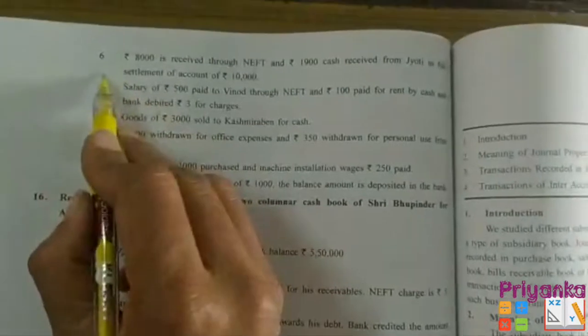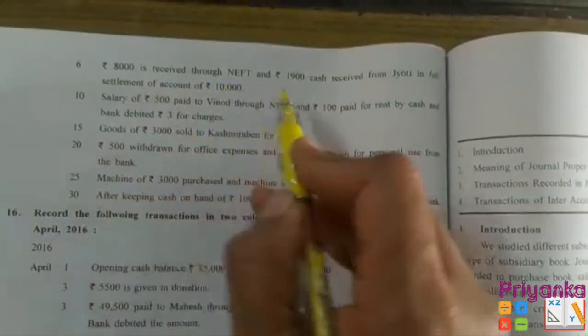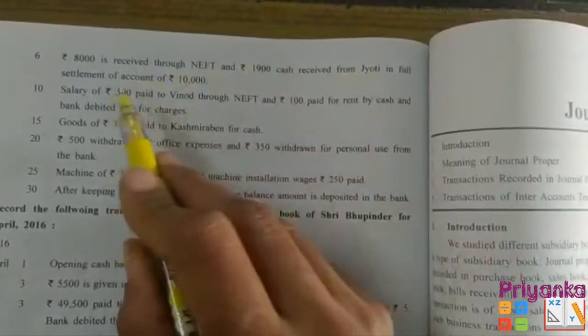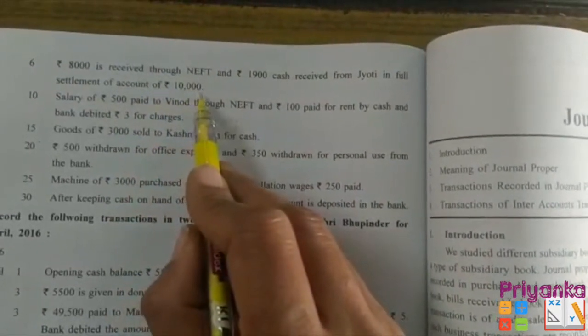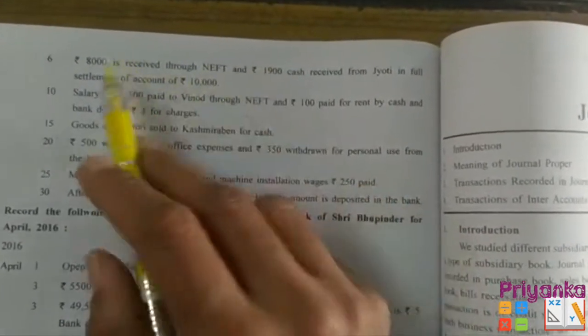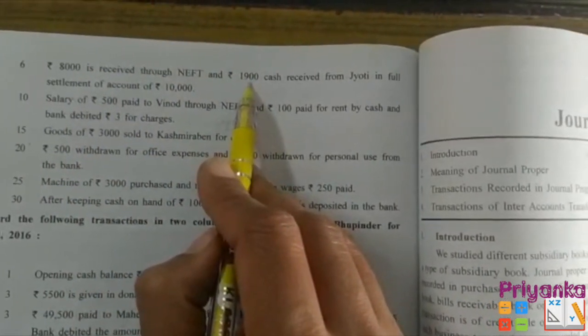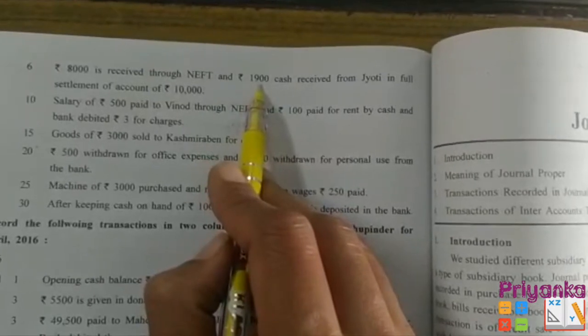Next, 6th, 8,000 is received through NEFT and 1,900 cash received from Jyoti in full settlement of an account of rupees 10,000. So here you can see 8,000 plus 1,900, it would be 9,900. So 100 will go in the discount.